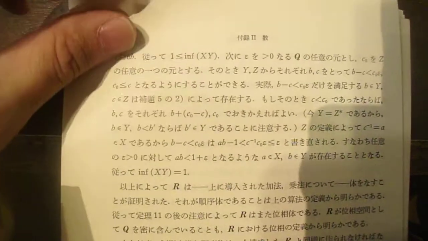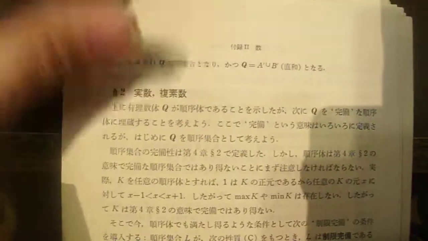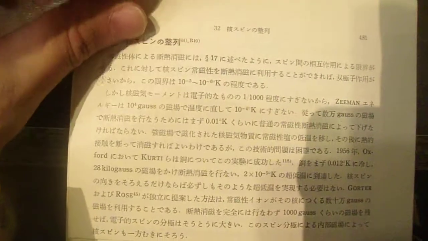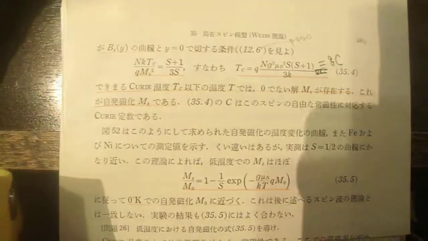Alright, so now we can finish. This is equal to R1 divided by R2 times the cosine of theta 1 minus theta 2, minus i times the sine of theta 1 minus theta 2.